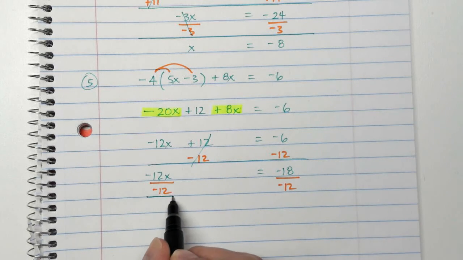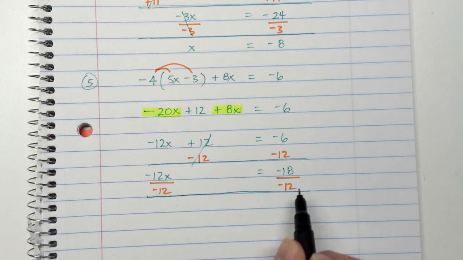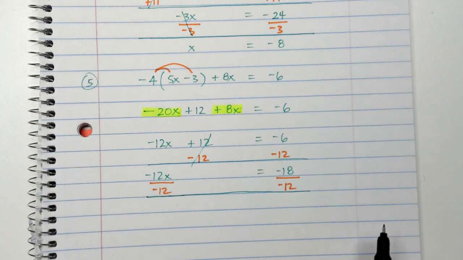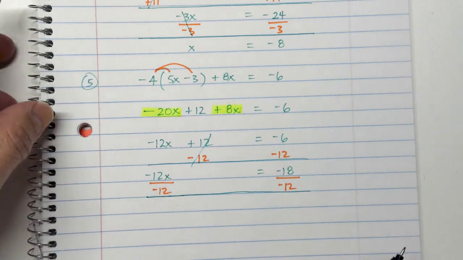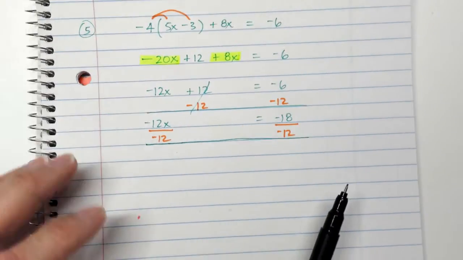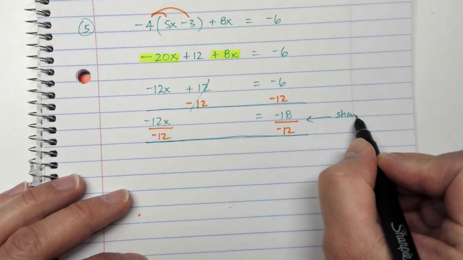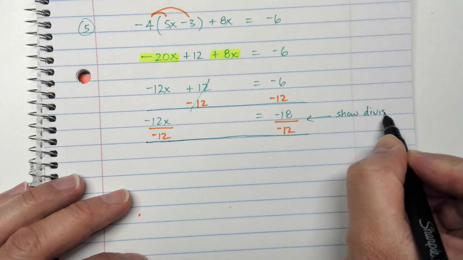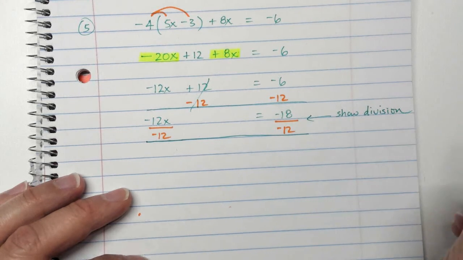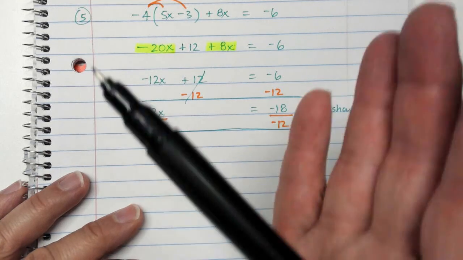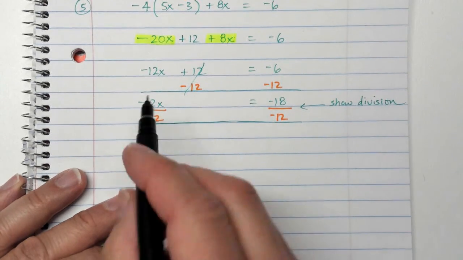A couple of you are still not showing division. You have to show division. If you don't show division, then it looks like you mean subtraction. So you have to show division. It is not optional. You can either use a normal fraction bar or even a sideways slash. That is perfectly okay.